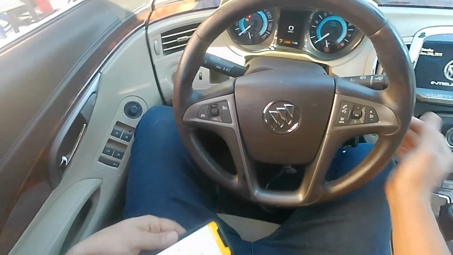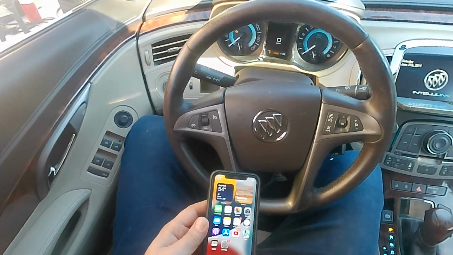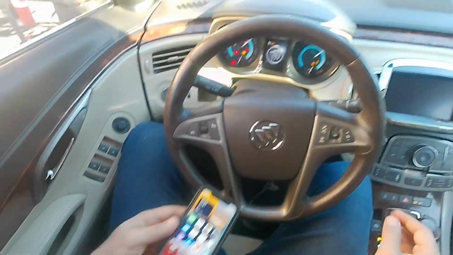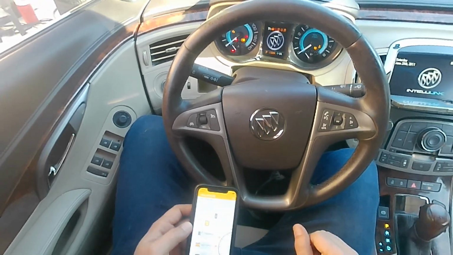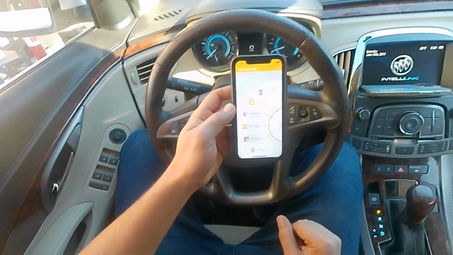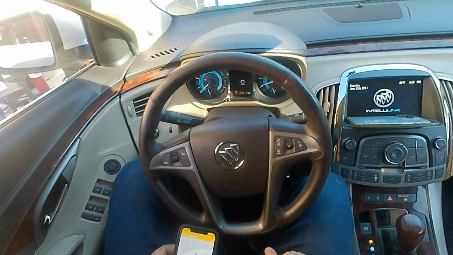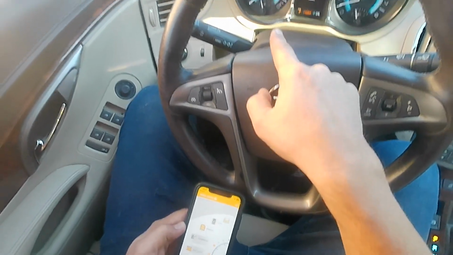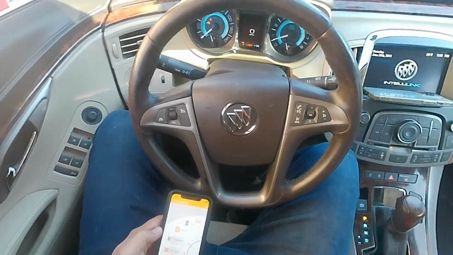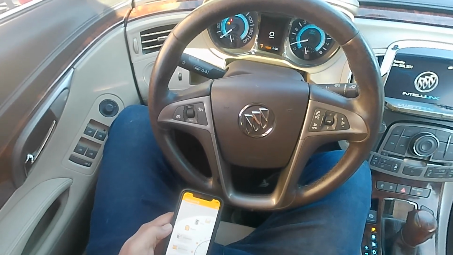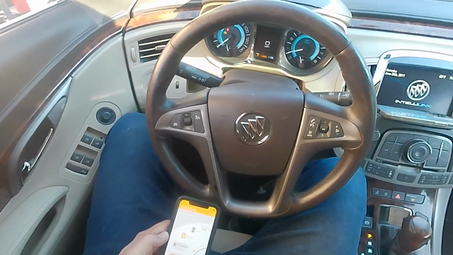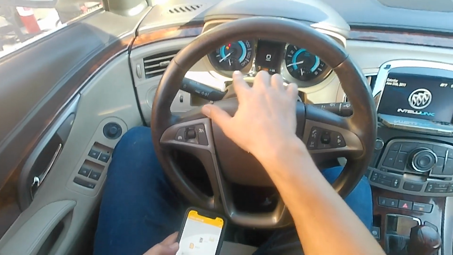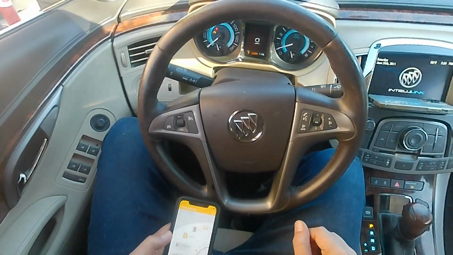Once I've started, in a few minutes we will be able to duplicate the issue, and then we will also start reading the codes on my code reader right here. So now we see that the check engine light is on, and it's gonna sit for a couple minutes, and then we will start seeing the StabiliTrak control warning on the dash, and then this check engine light will start flashing.